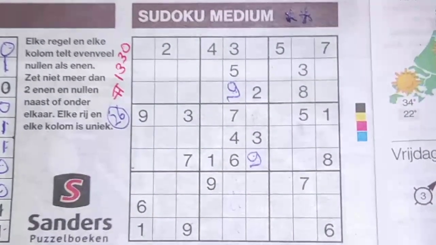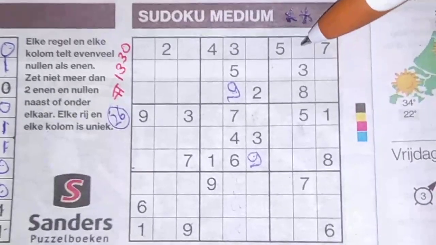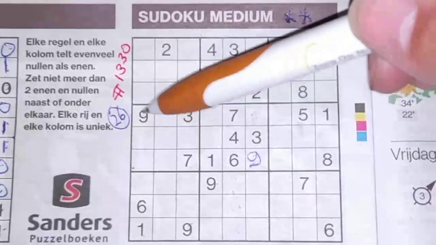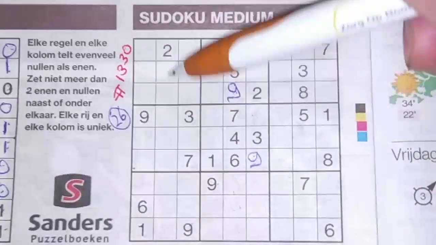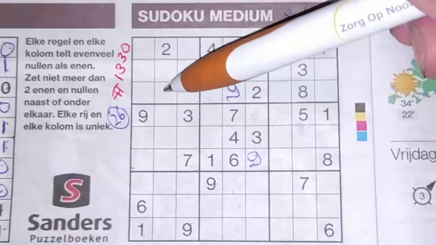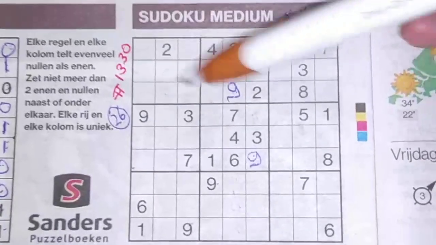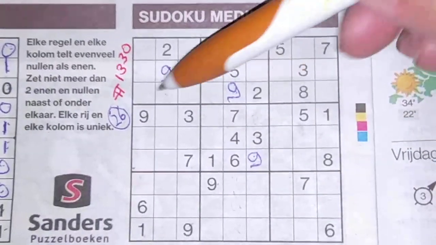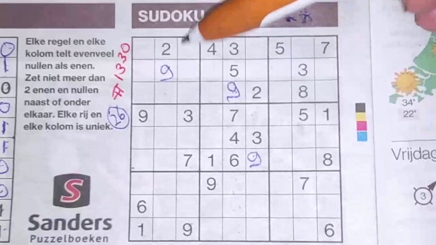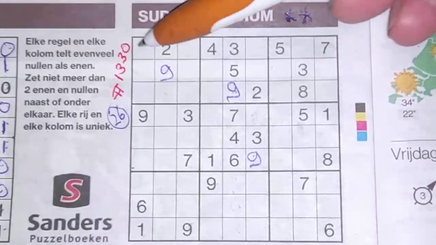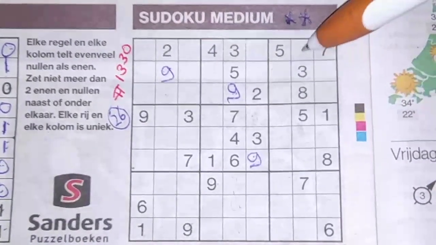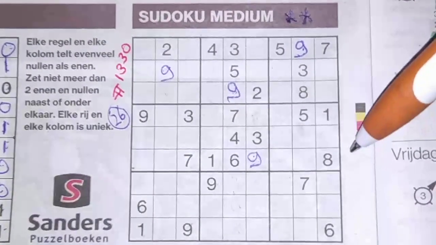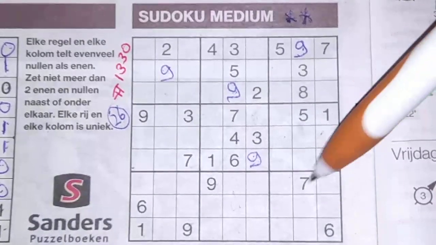Then the 9 in this column, the third column, the 9 in the first column, so in the second column, the column between, the only 2 places for the 9 should be here or there. We see here 9, no 9 there, 9 should be there. 9 in this third row, 9 in the second row. So in the first row, the only place for the 9 should be there. Then I cannot continue with the 9.